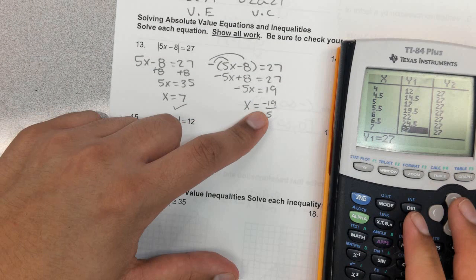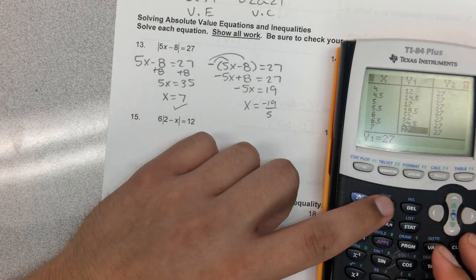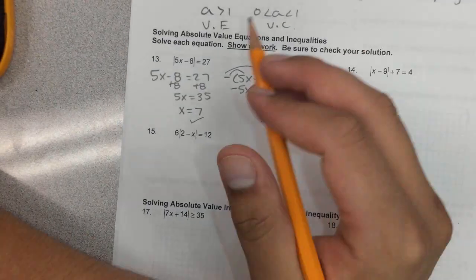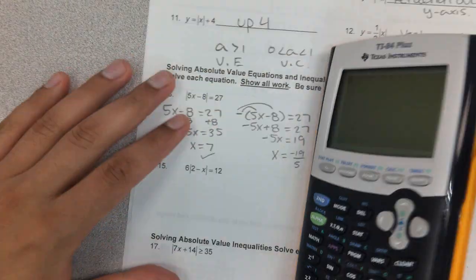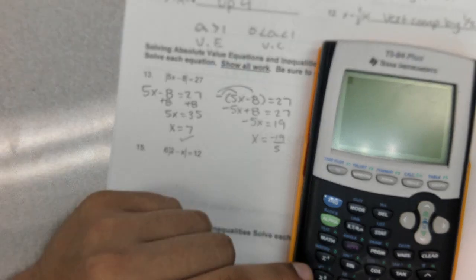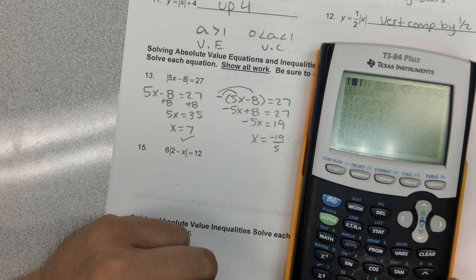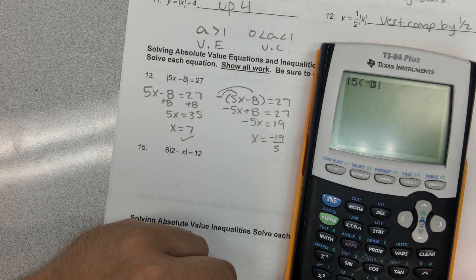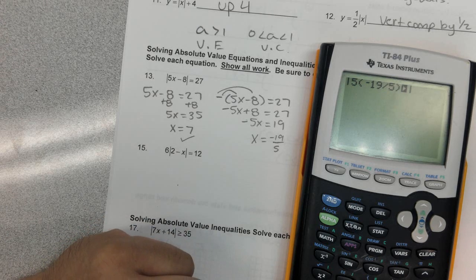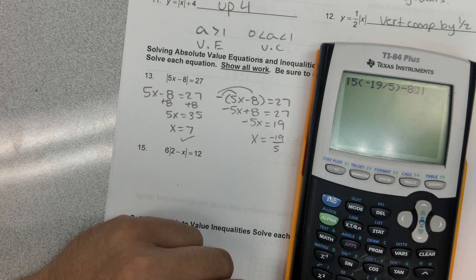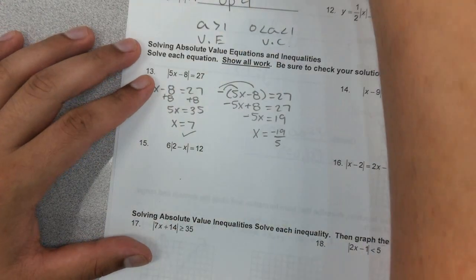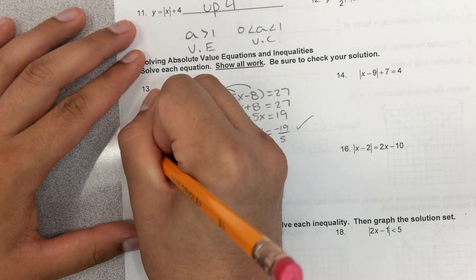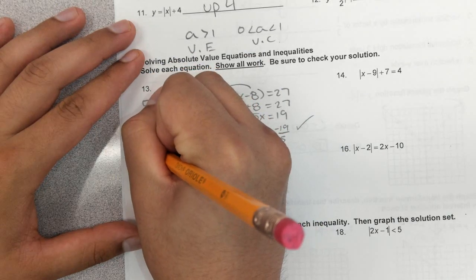And then for negative 19 over 5, you can't really see it on the graph, so this one we're going to have to plug it in. Alright, so let's do this on the calculator. So math, num, abs, 5 times negative 19 over 5, close parentheses, minus 8 gives us back 27. So that one also works. So both our solutions worked. So x equals the solution set of negative 19 over 5 and 7.